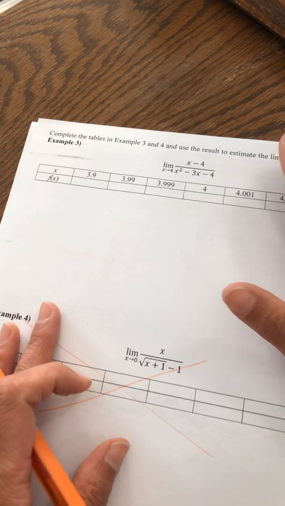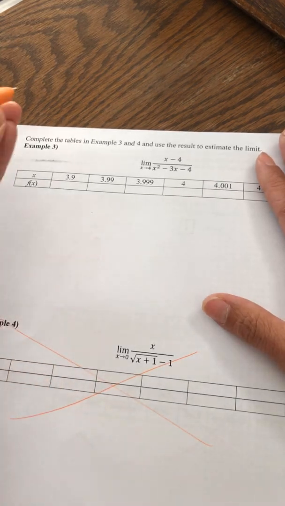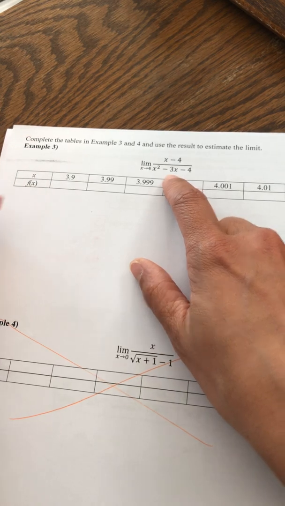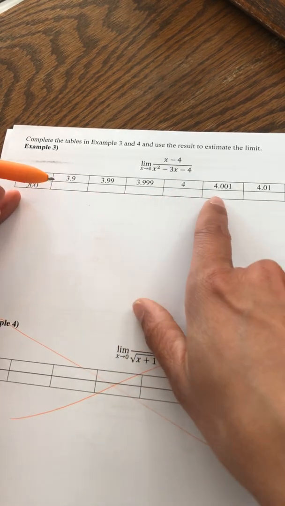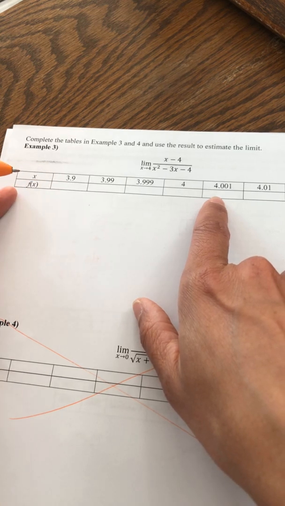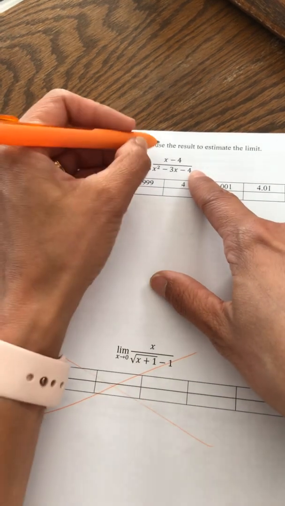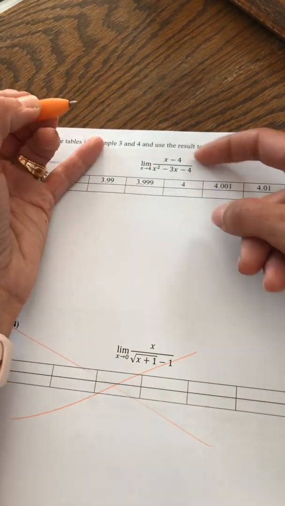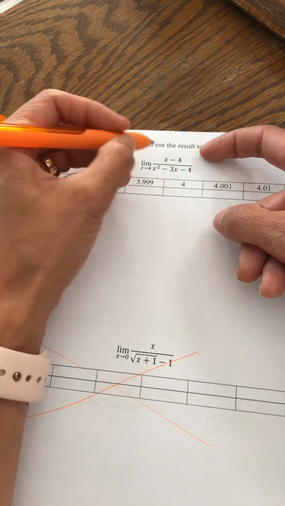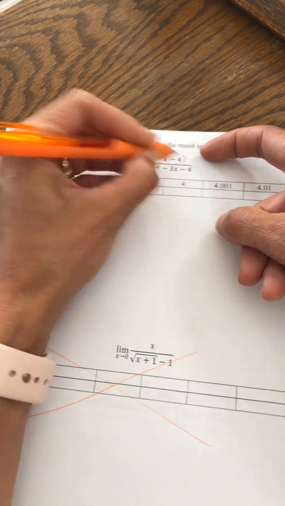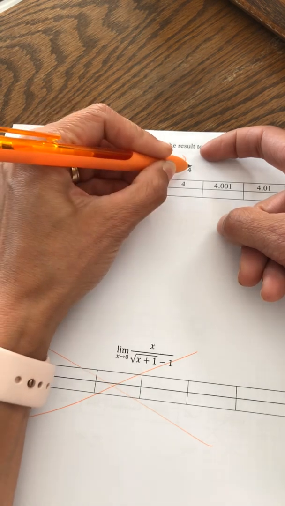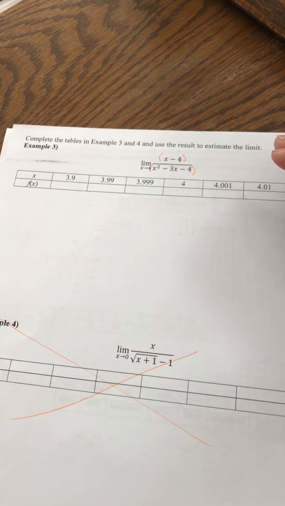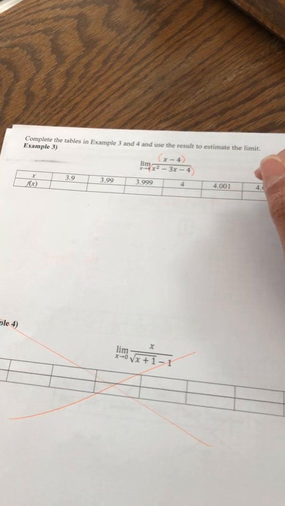Okay, so what we're going to do is we need to type this function into our calculator so that we can evaluate it for each of these points. So when we're speaking in calculator language, we have to show that there is a difference between the numerator and the denominator. So we're going to have to group the numerator separate from the denominator when we type it in. And remember, the fraction bar in math means division. So we're going to type that in, okay?